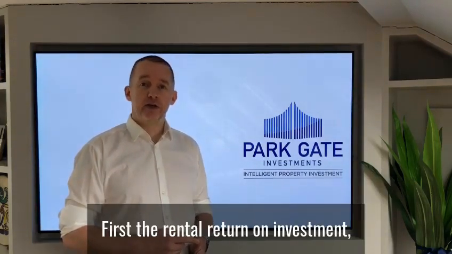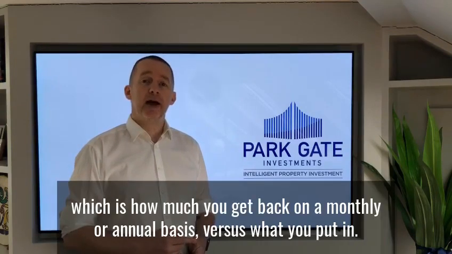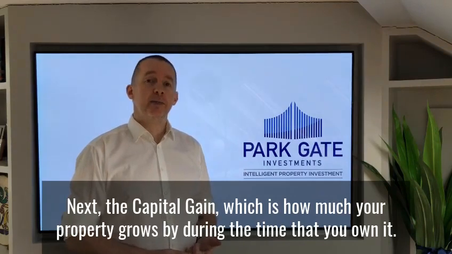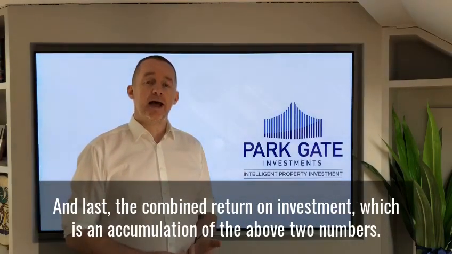First, the rental return on investment, which is how much you get back on a monthly or annual basis versus what you put in. Next, the capital gain, which is how much your property grows by during the time that you own it. And last, the combined return on investment, which is an accumulation of the above two numbers.